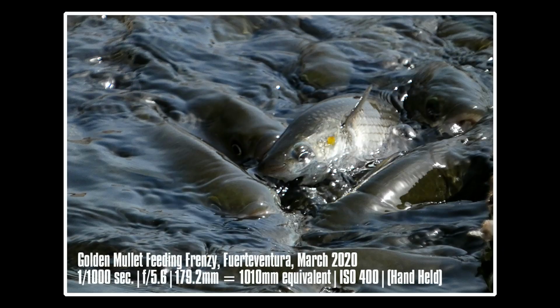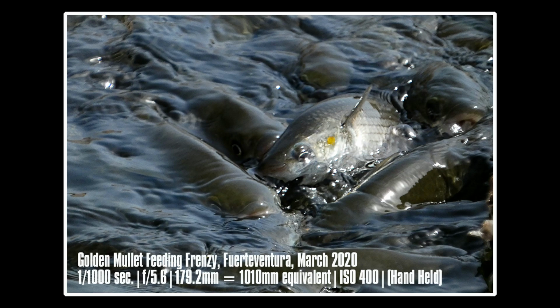This next shot is of golden mullet in a feeding frenzy in an outlet in Fuerteventura, and it was quite a difficult shot to know when to take the photograph because they were literally all over the place. I think it could have probably been a better shot if I'd used a full frame DSLR with several £1,000 worth of lenses, but this is from a £250 camera. I don't think that's bad at all.